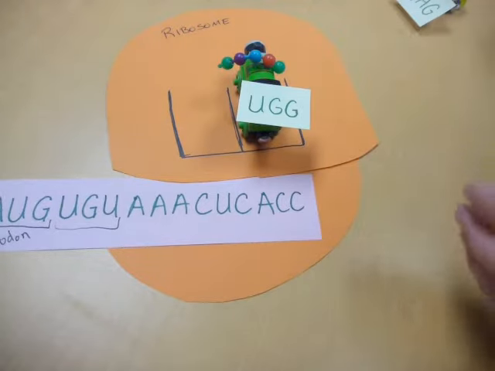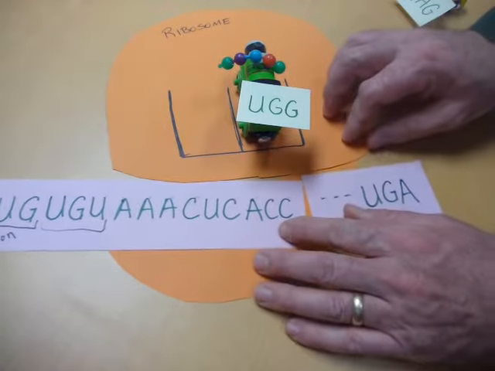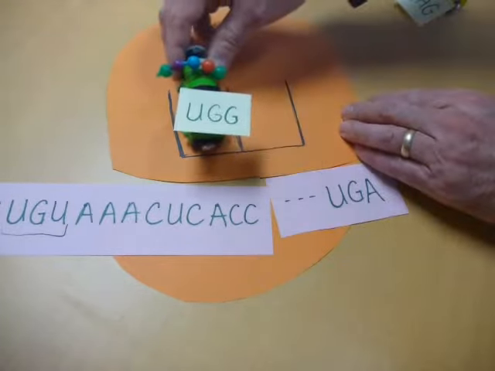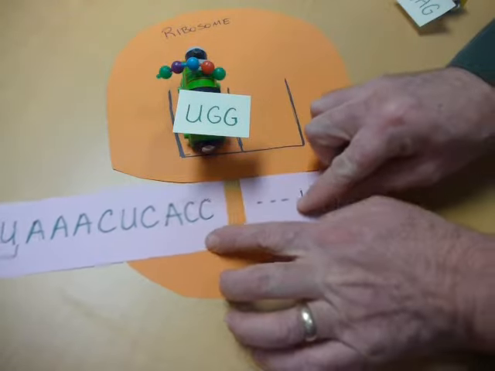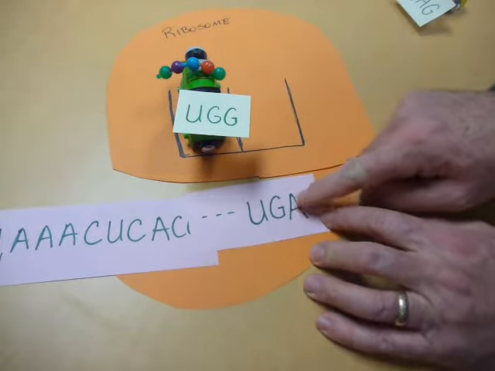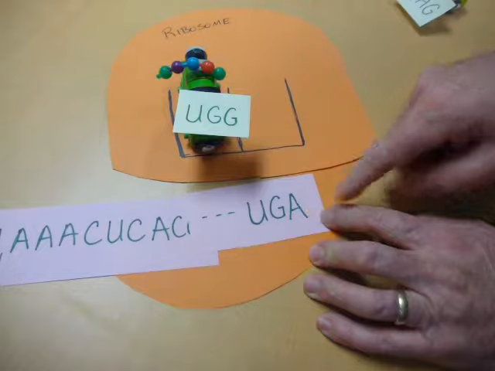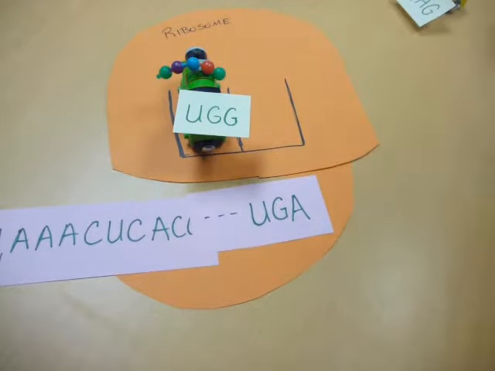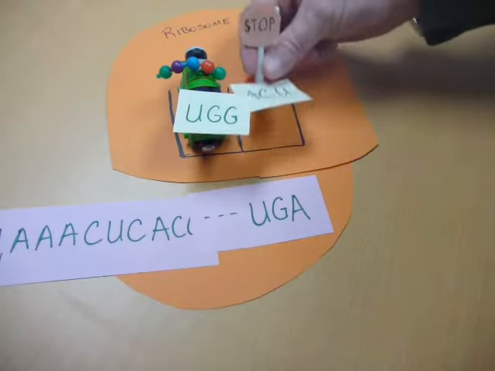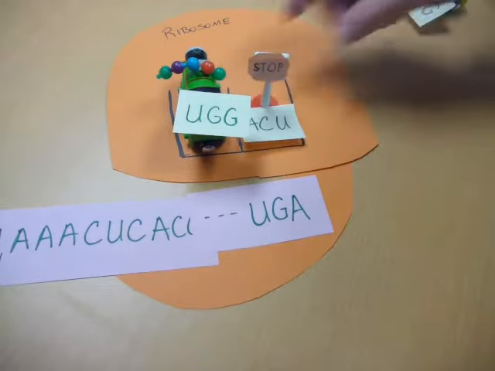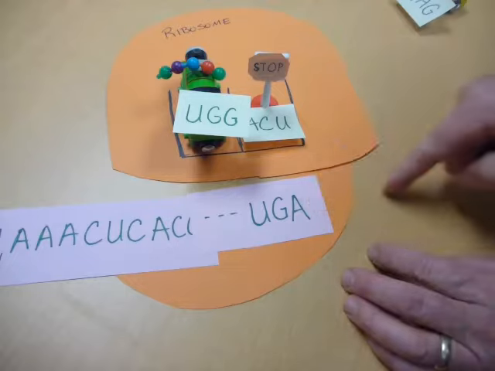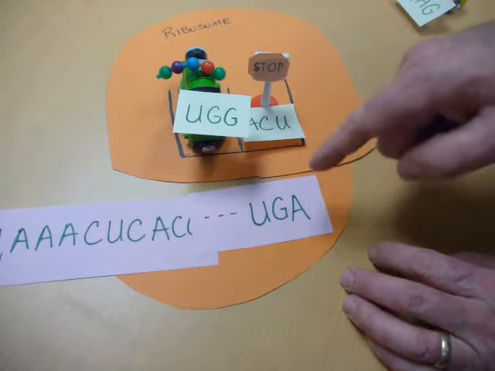But eventually, we will reach the end of the line. And when we reach this special codon, there's 3 of them, called a stop codon, then we get a special tRNA that comes into place. And his job is to say, stop, you're done making, there's a little more RNA past here, so we need to know where to stop.